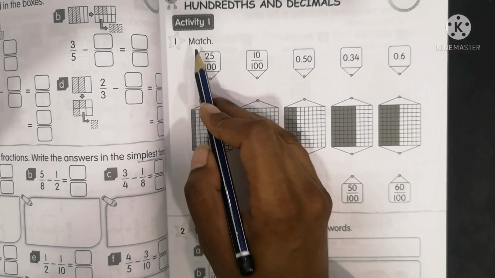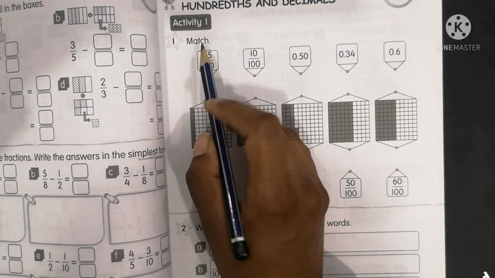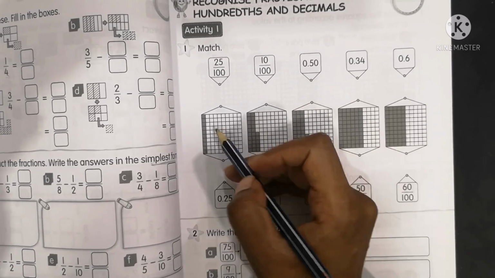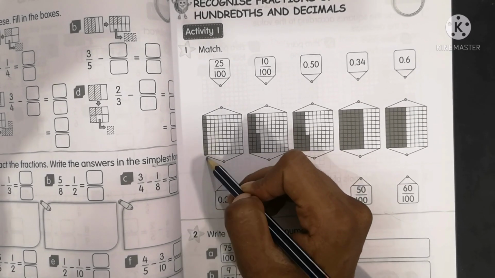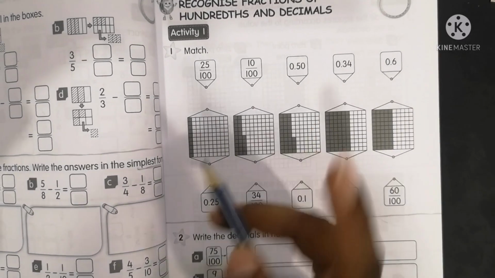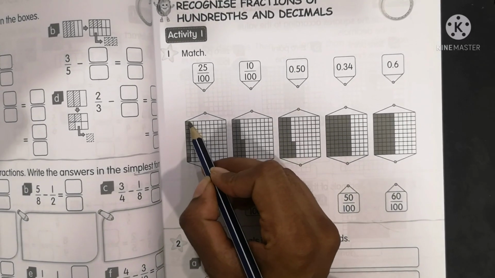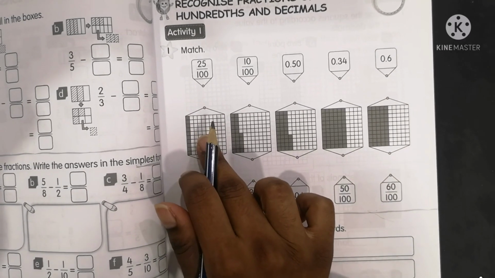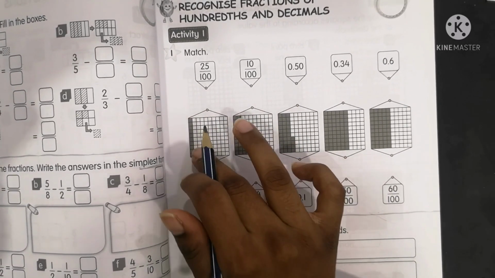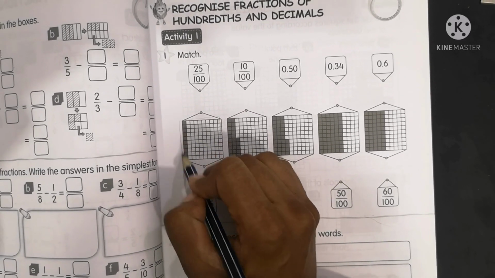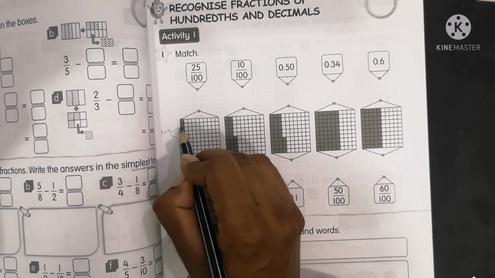What you have to do in activity 1 is match. They've already given you the grids, the pictures. You have to look at the pictures, count how many, then match it according to the pictures. How? I'll show you the first one. This one you don't need to count everything because it is 100. One box consists of 100 small boxes.